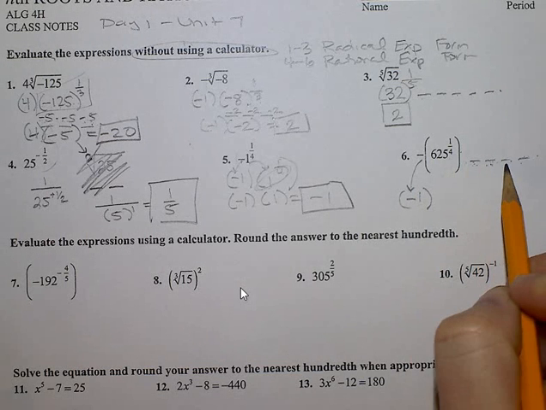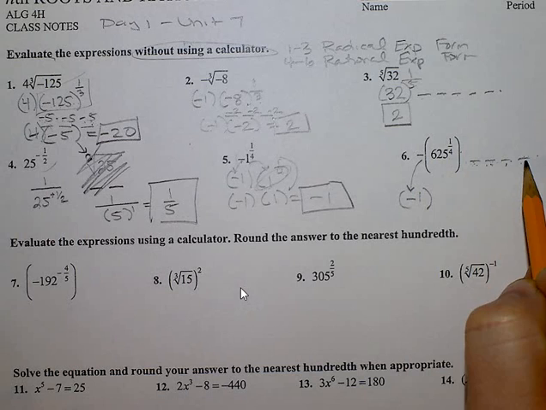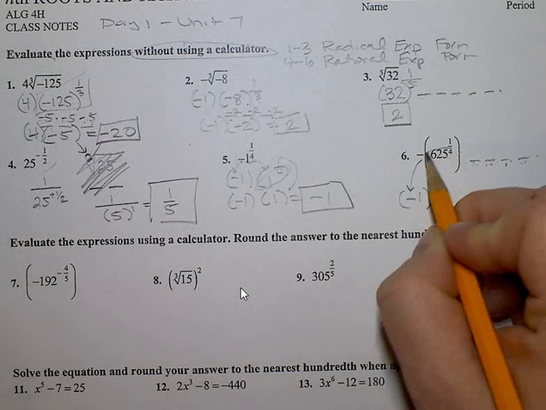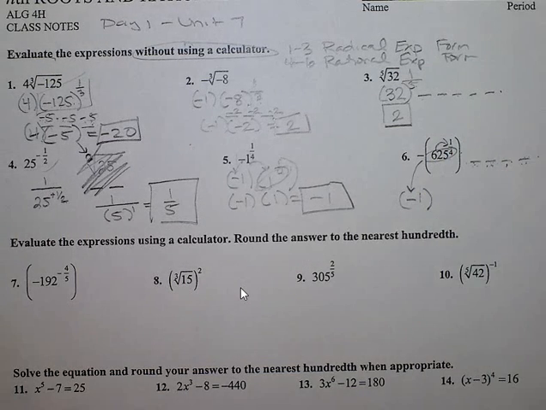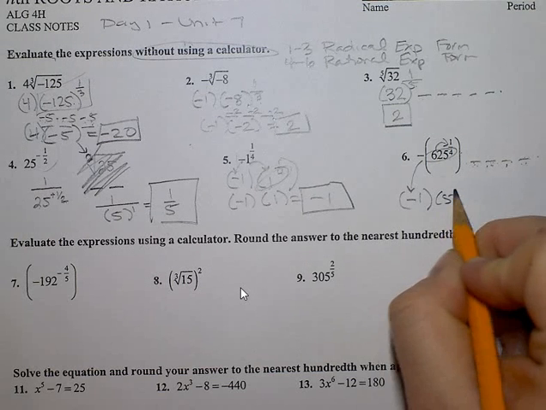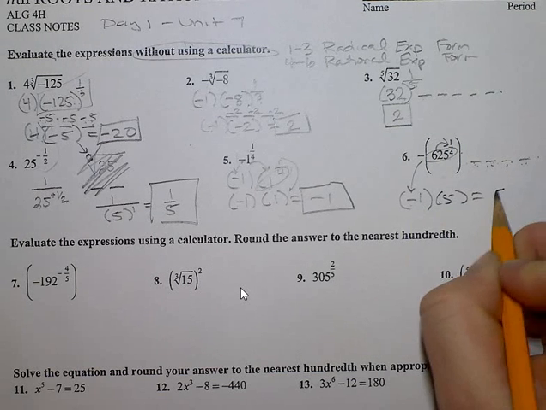What is 125 times 5? Okay, so this portion is 5. What is 5 to the first power? 5. -1 times 5 is -5.